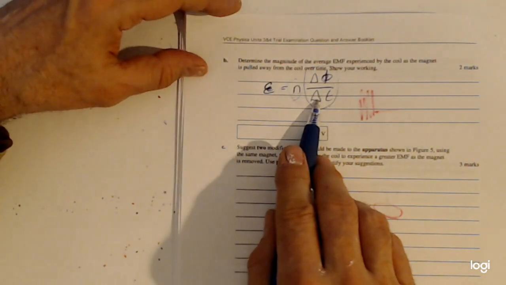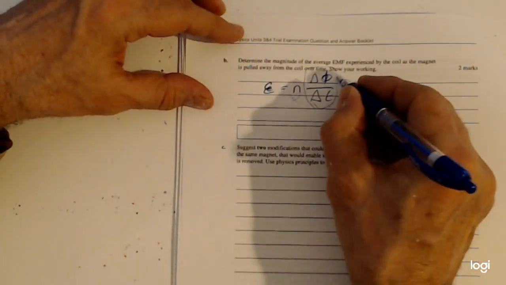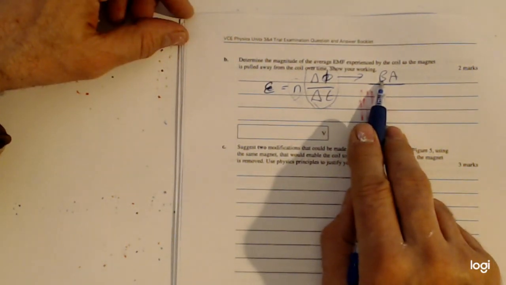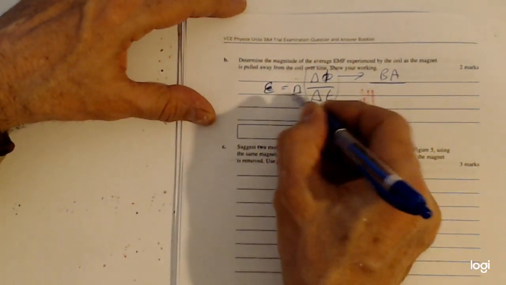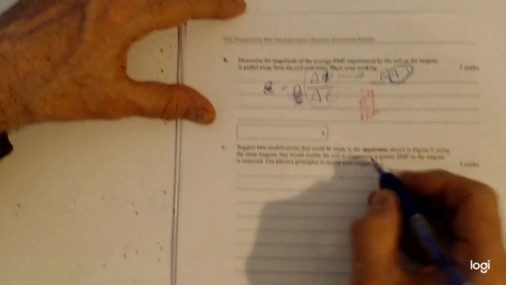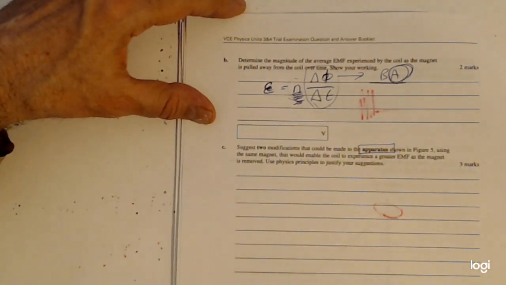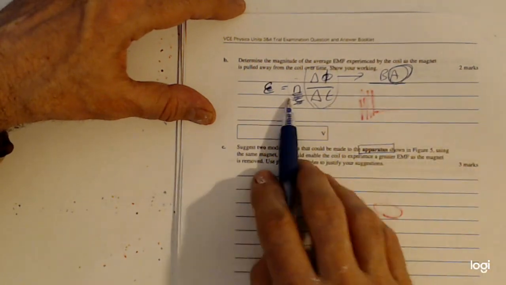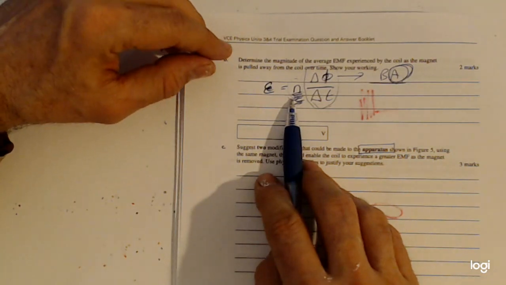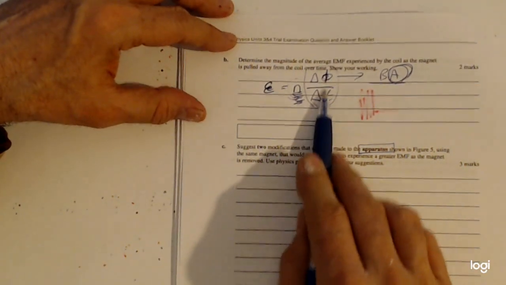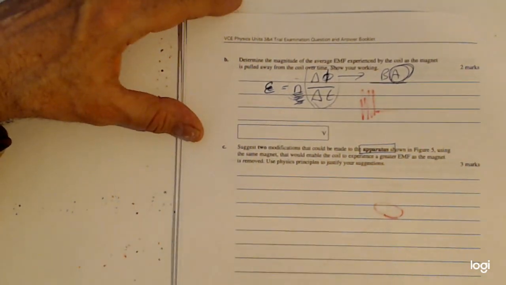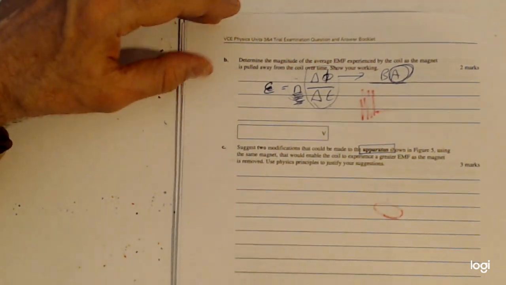You could increase the area of the loops because flux is BA. You can't change the B because they said you can't change the magnet. So the only things you can change are this, or that. And when you realize they said apparatus, those are probably the only 2 things you can actually change, because that's rebuilding the thing differently. You can also move the magnet away to make this ratio a bigger number. It loses the same amount of flux in less time, but that's not really a change to the apparatus. That's a change to what the apparatus is doing.